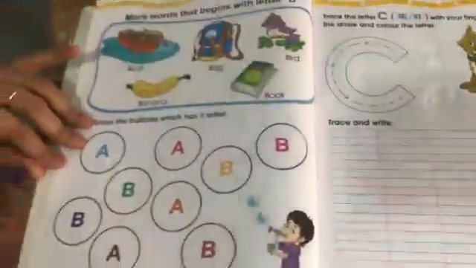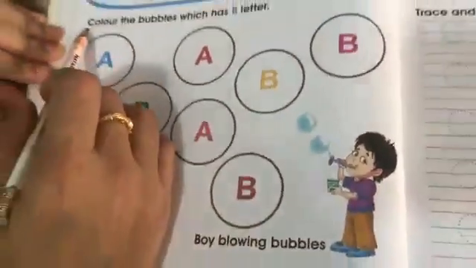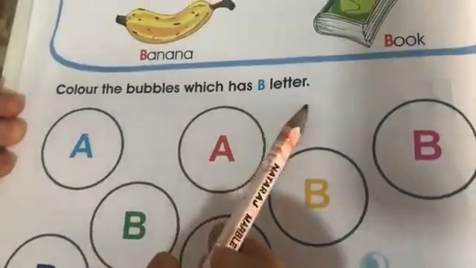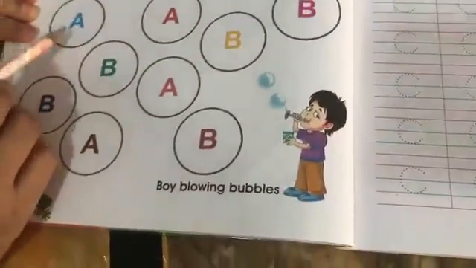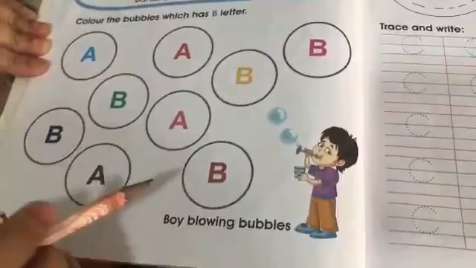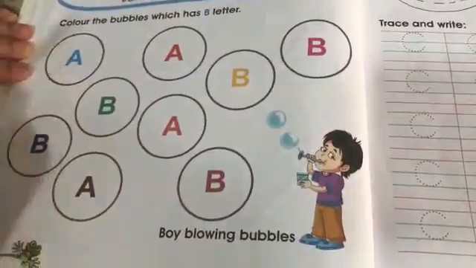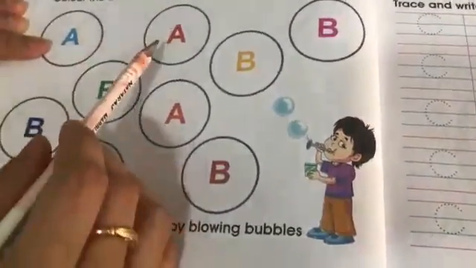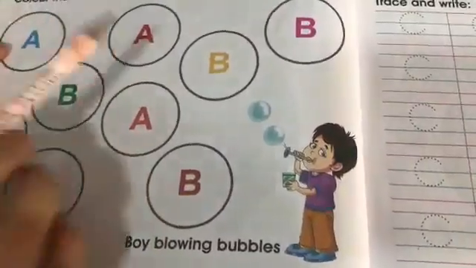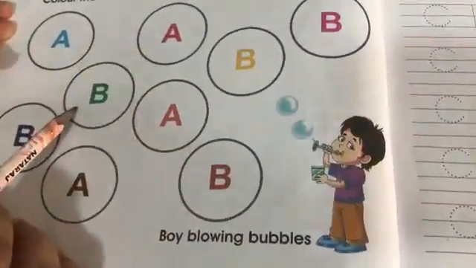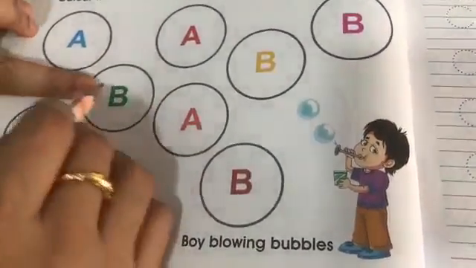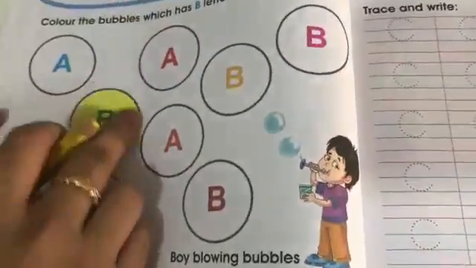After that, in page number 8, color the bubbles which have the letter B. You have to color only the bubbles which have a letter B. Is this the letter B? No. So, don't color this. Is this the letter B? No. So, do not color this. Is this the letter B? Yes. Now, color it neatly. So, color it like this.